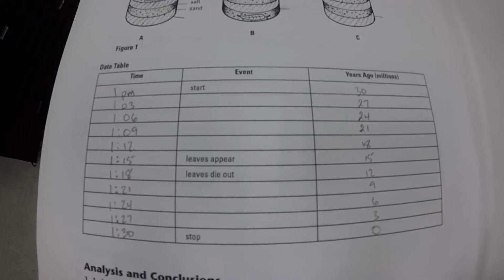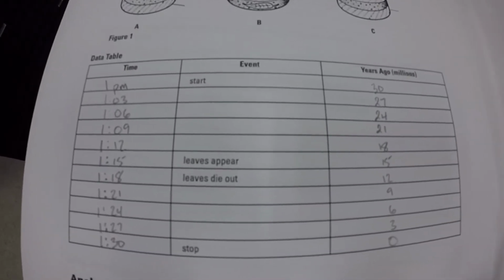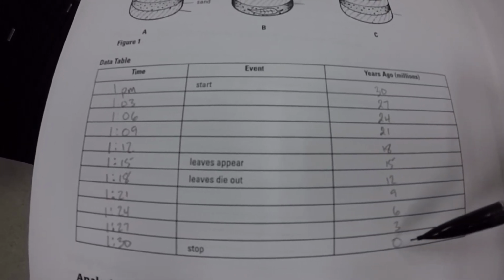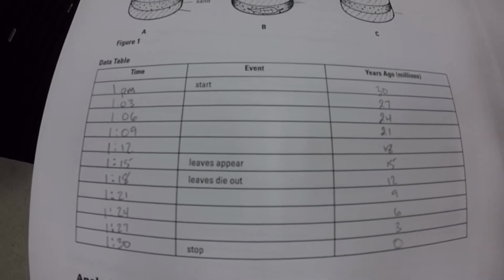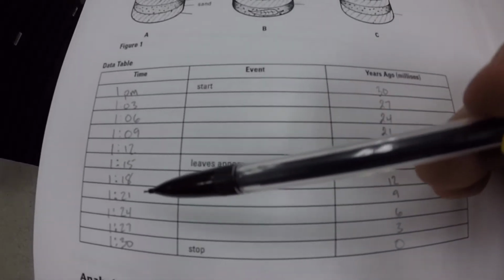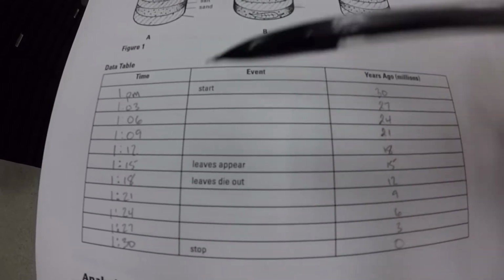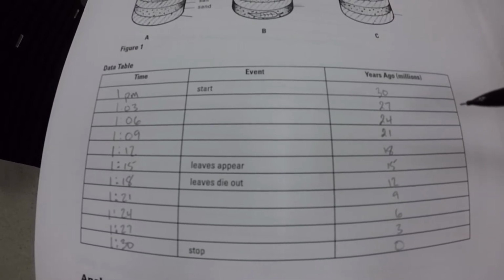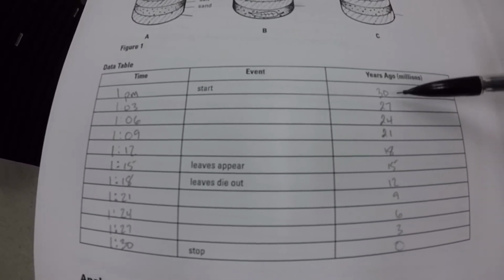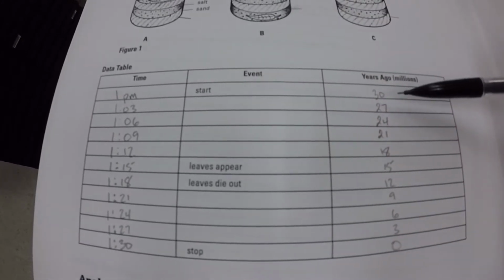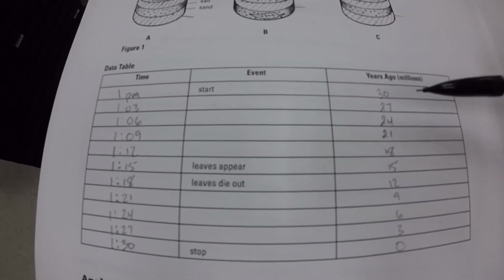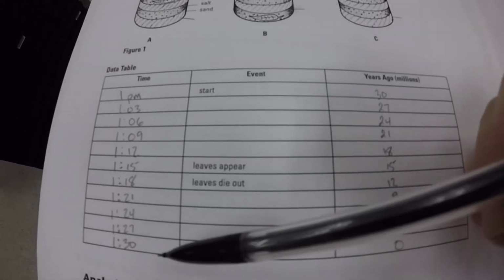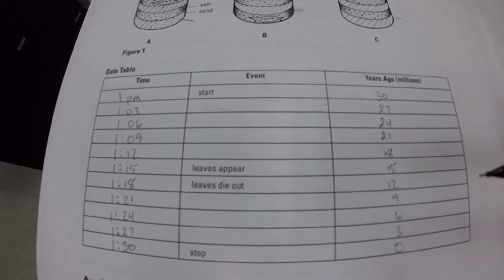Well, here's my data table, ladies and gents. Does yours look like mine? Isn't it kind of weird that we started at 30 here and now we're gonna end at 0 down there? What you need to think about in terms of this activity is that these time periods over here that advance forward in our time are doing the same thing over here. Remember, 30 minutes is supposed to be 30 million years. So we're gonna start at 1 p.m., which in theory, in this model, is 30 million years ago. And when we stop at 1:30, moving forward, that's supposed to be present day.